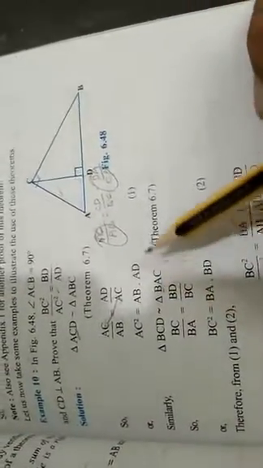Next, in triangle BCD, BC is opposite the 90 degree. Triangle BCD is similar to BAC. It's important, not ABC. BCD, not CBD.